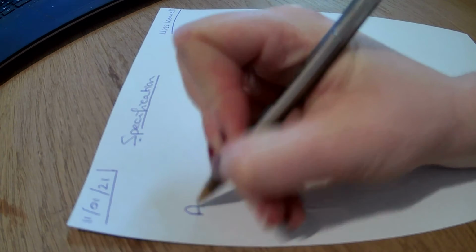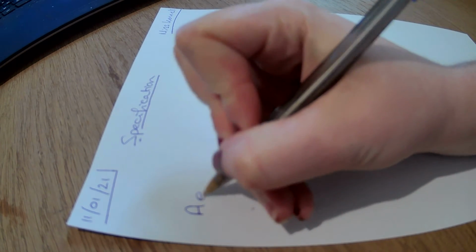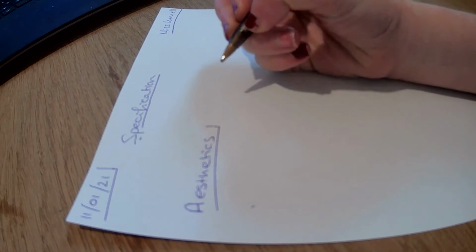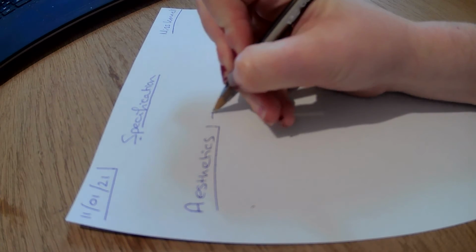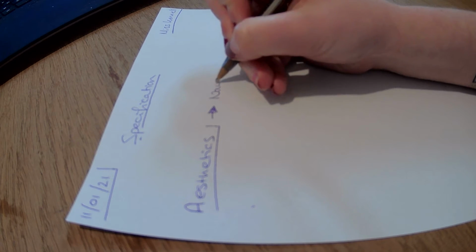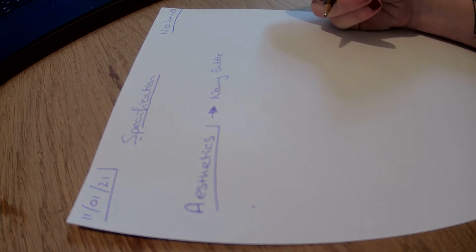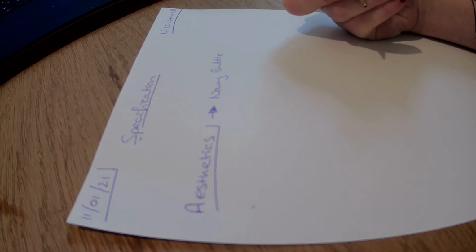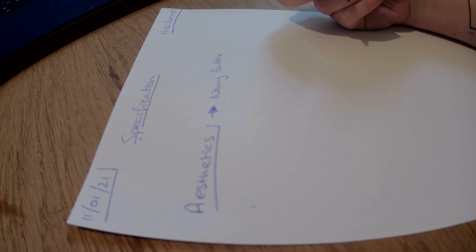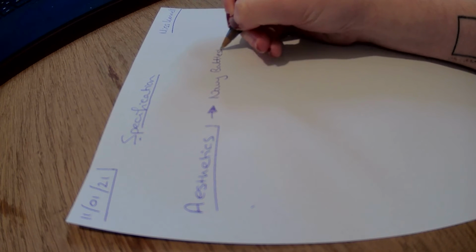So first you're going to write A, which stands for aesthetics. Now aesthetics means how is your boat or your product going to look. So my product is going to look like a Navy Battleship toy. I'm just writing bullet point lists, but I want you to write these out as full sentences. You can choose to do bullet points first and then write them out, or you can go straight into a full sentence.